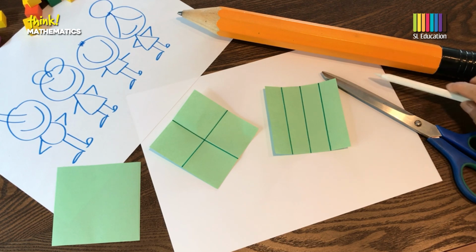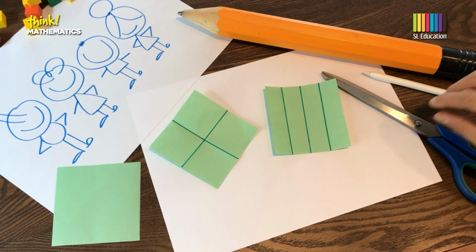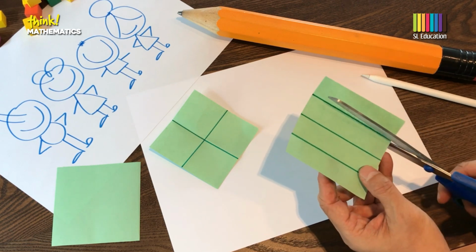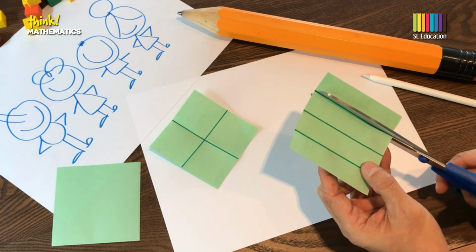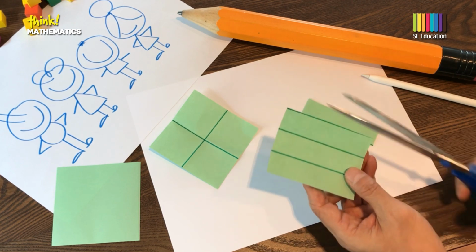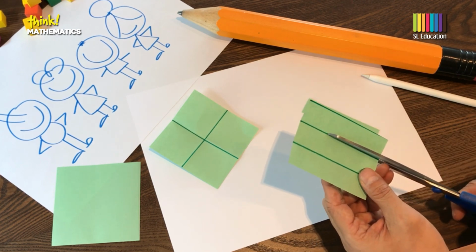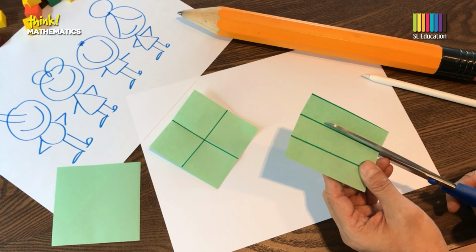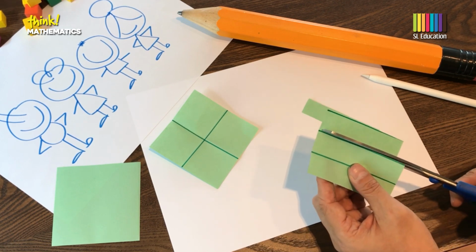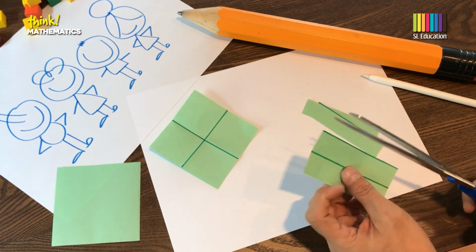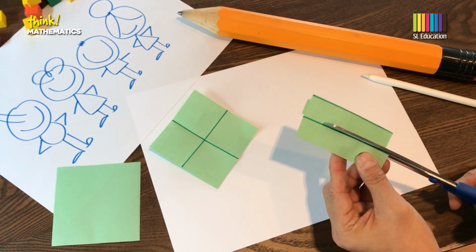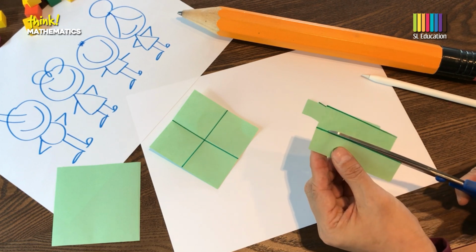Oh, cut them out? You mean like so? And what should happen when we cut them out? Yeah, you get pieces. You get 4 pieces. But how can we show that the 4 pieces are all the same amount of paper? What can we do?